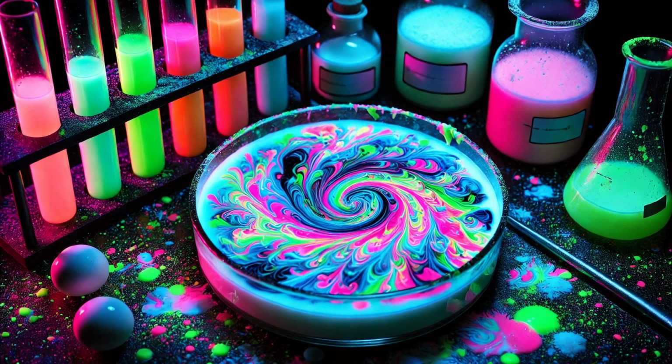And you know what the best part is? You probably already have everything you need in your kitchen. Just milk, dish soap, and some food coloring. Really simple stuff, right? But there's a lot of cool science going on behind it.